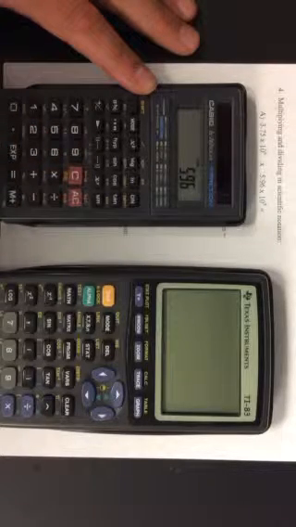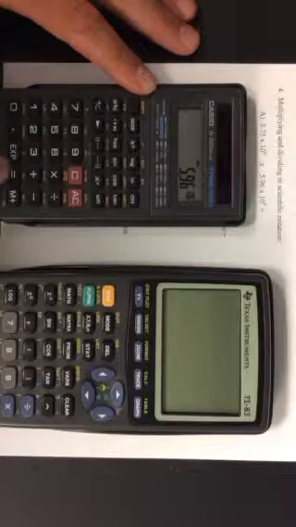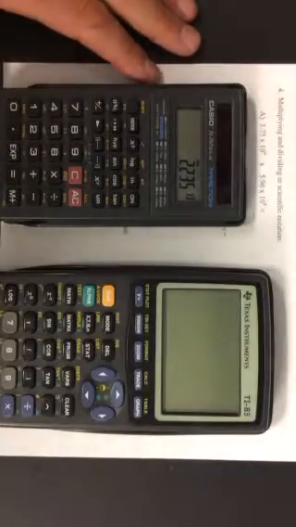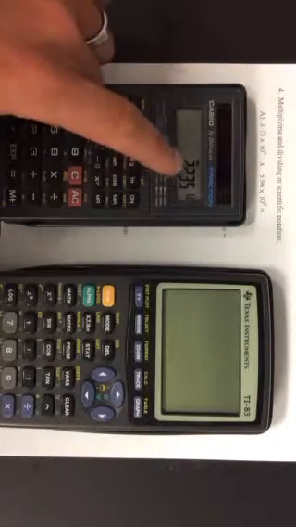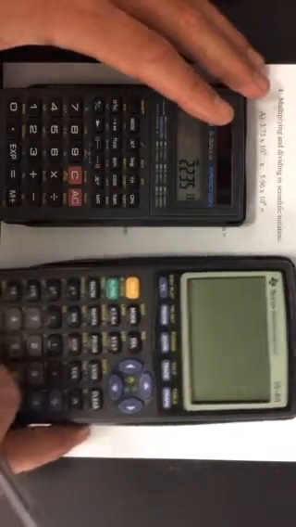Times 5.96 EXP 6. It equals 2.23 times 10 to the 13th power. Okay, so again, that does not mean 2.23 to the 13th power. It means 2.23 times 10 to the 13th power, on this calculator.